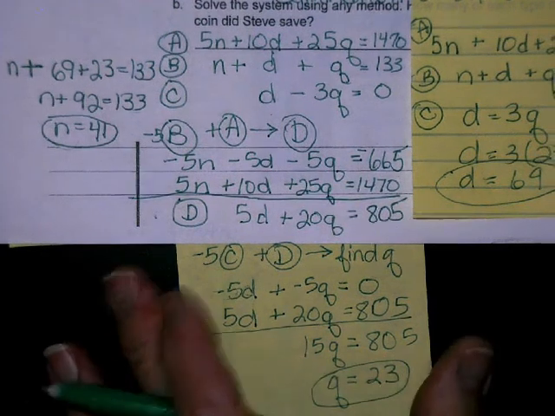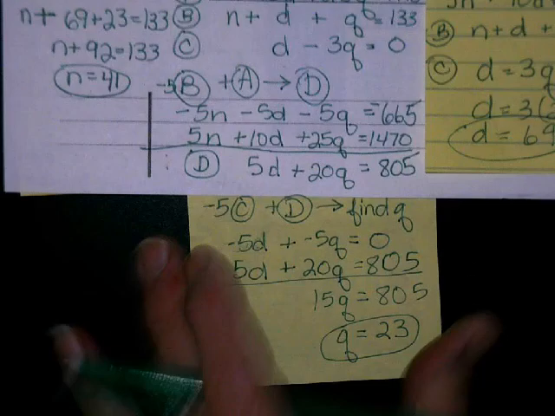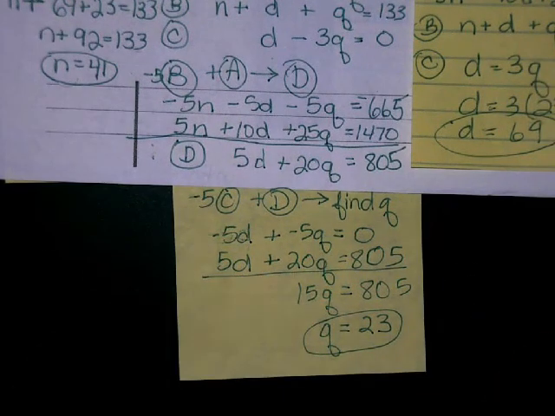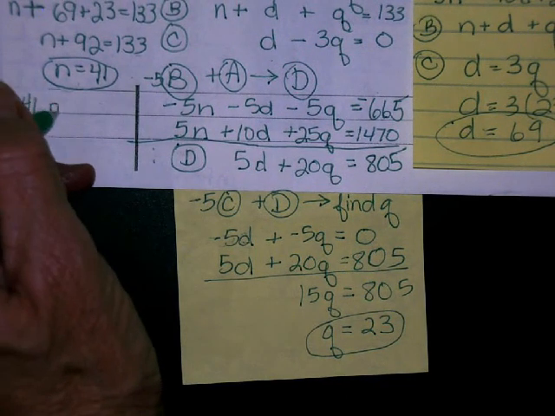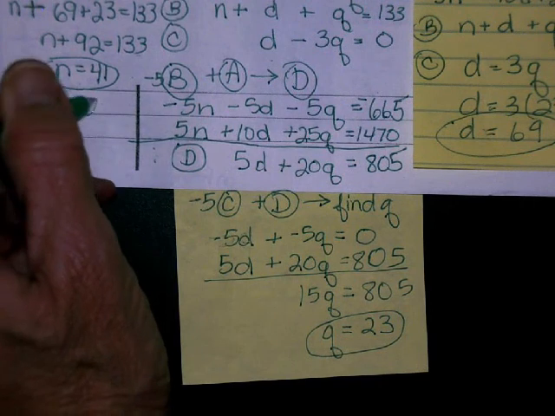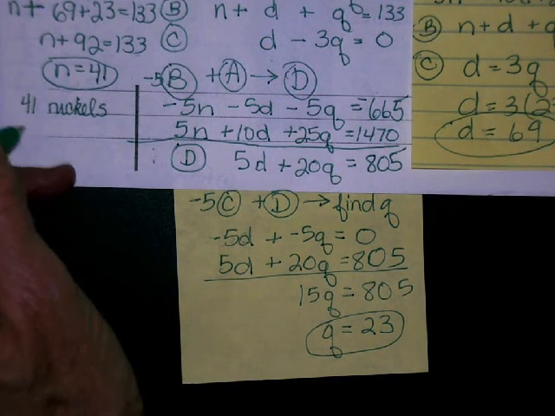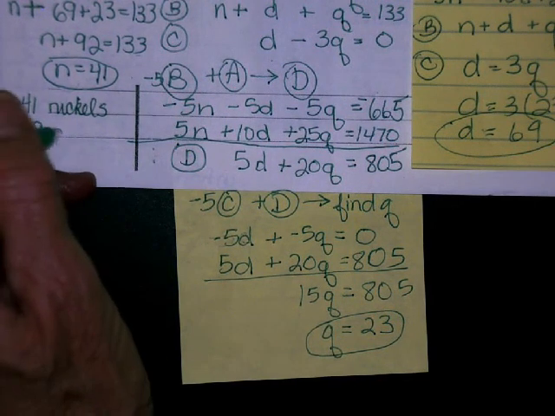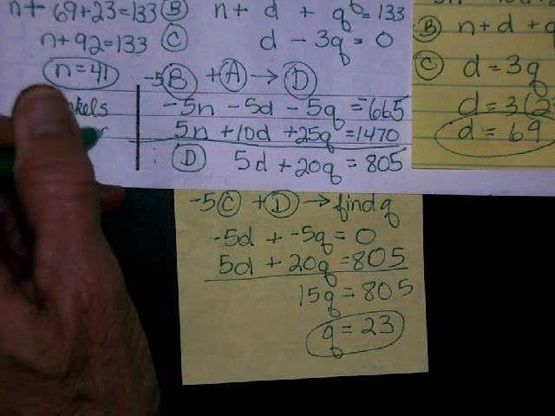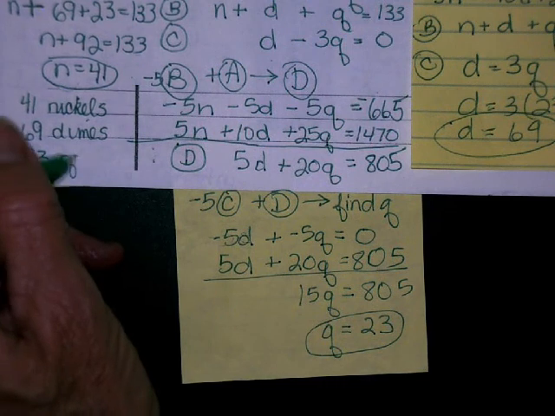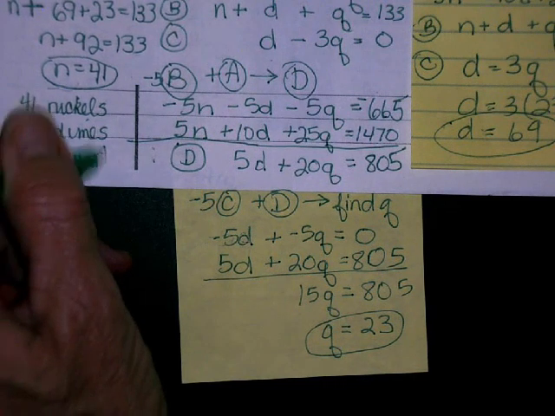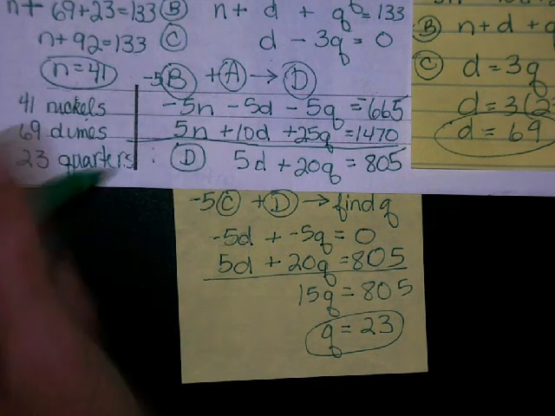So now they want us to answer the question. This won't be an ordered triple. This is a word problem, so they want to know how much of each coin there is. So it's 41 nickels, 69 dimes, and 23 quarters. And doesn't that help when I make the variables match the titles?